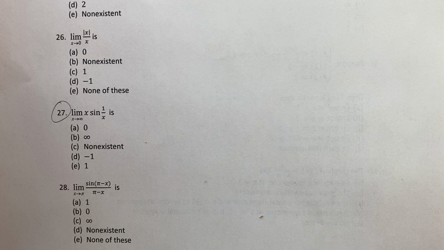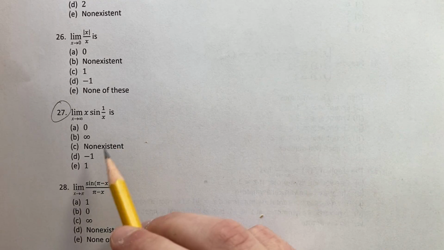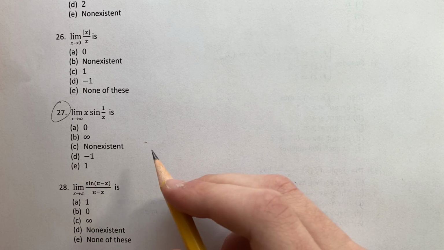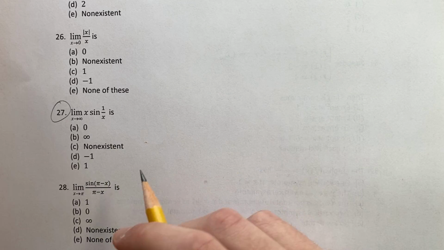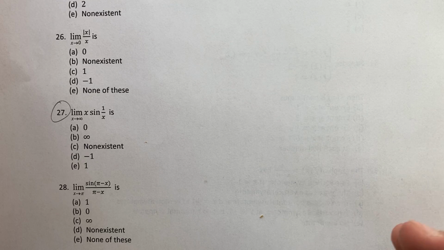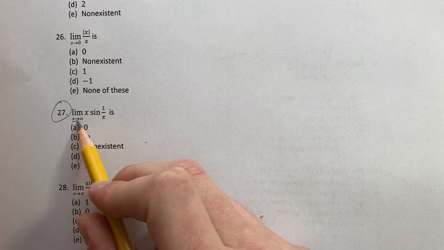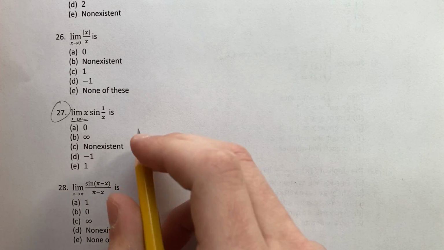Hello, today I'm going to go over a couple of questions from homework number 5, generally relating to limits or continuity. So I'm going to start off with number 27. This one is a basic limit, and you want to start off like you do with a lot of limits by just plugging in the x value they give you, which is infinity.